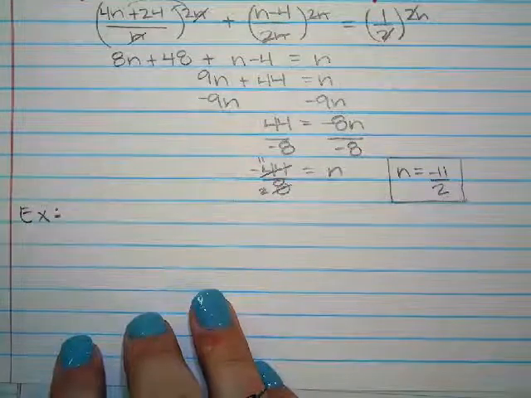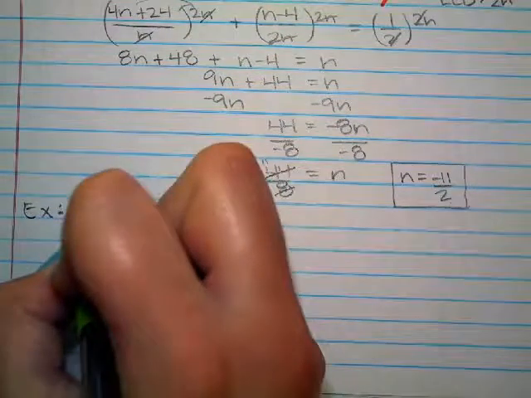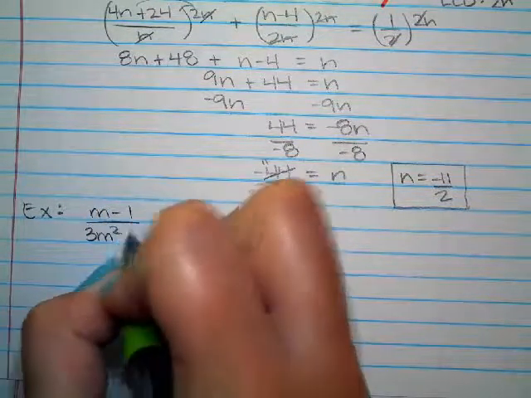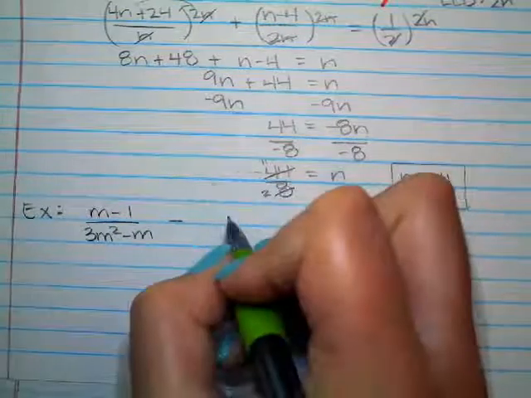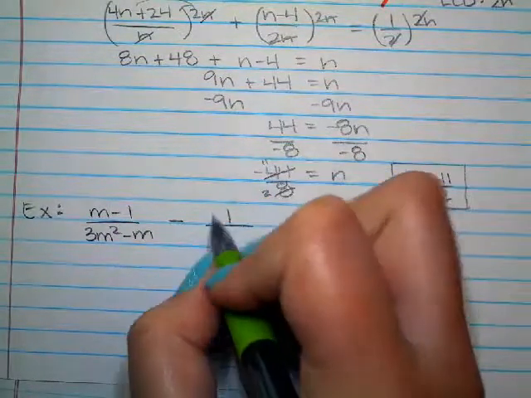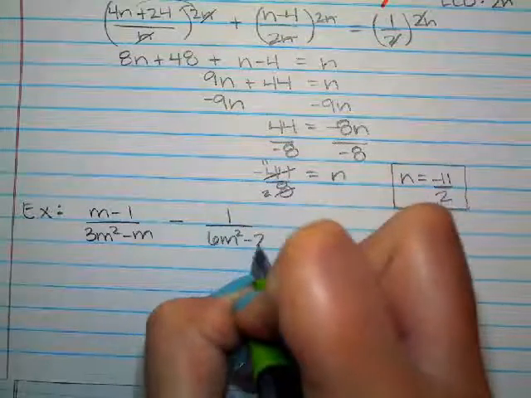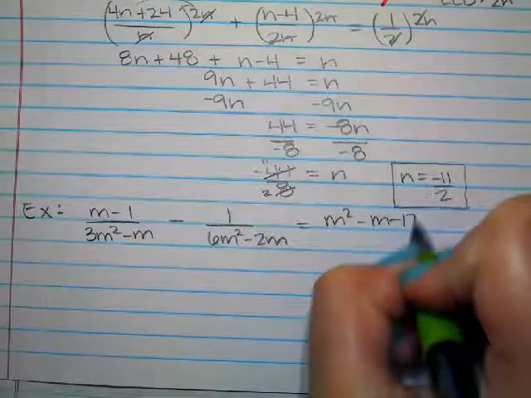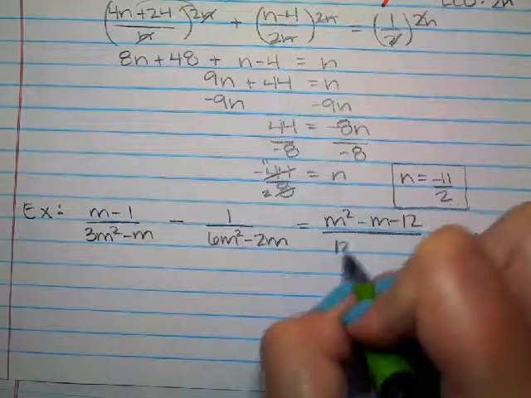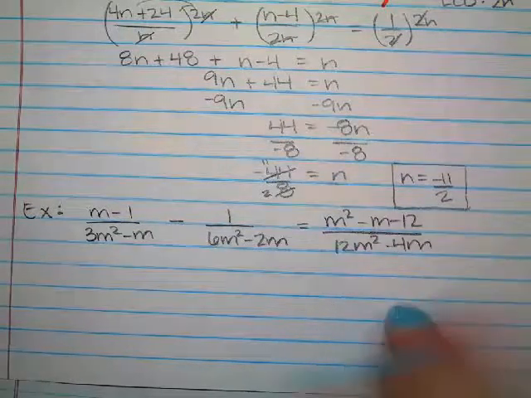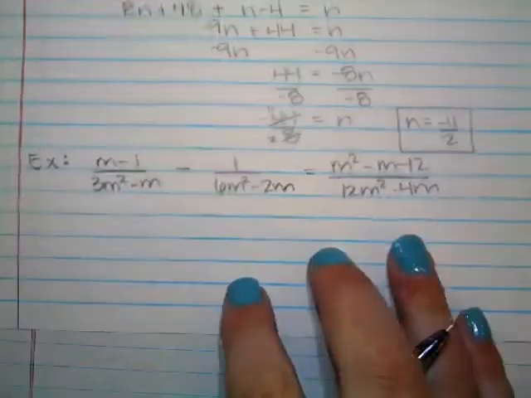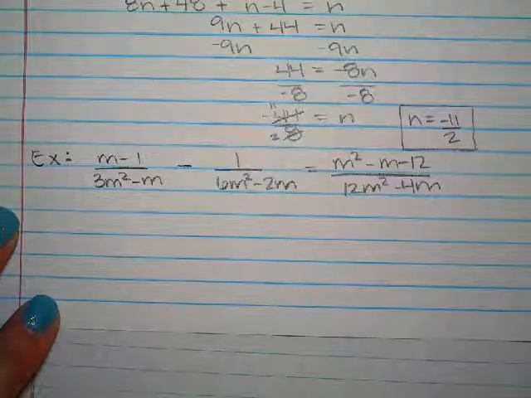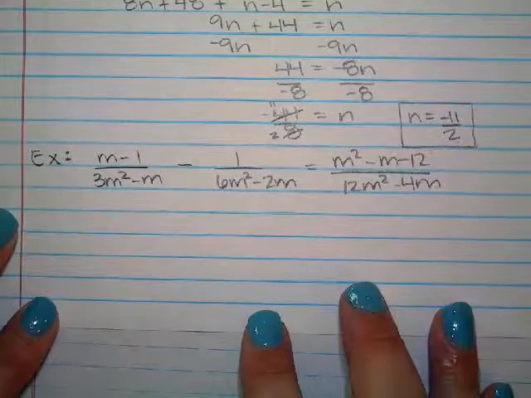All right, so next problem, m minus 1 over 3m squared minus m, minus 1 over 6m squared minus 2m, equals m squared minus m minus 12 over 12m squared minus 4m. So this is a problem where for us to find our least common denominator and our excluded values as well, we're going to have to see those denominators in their factored form.